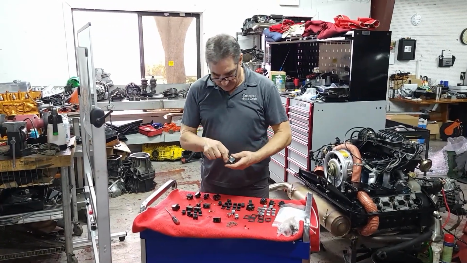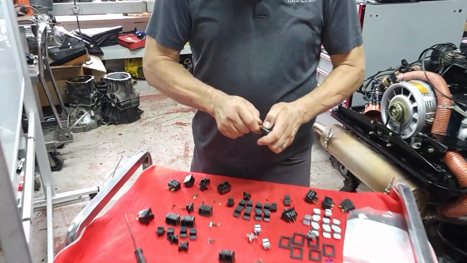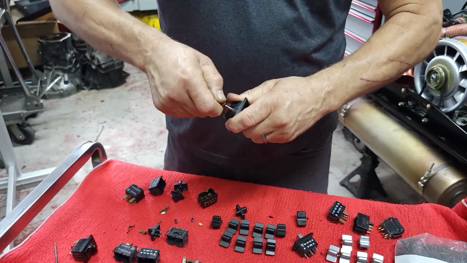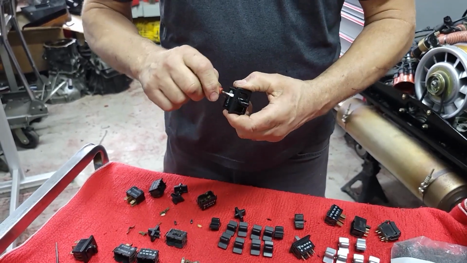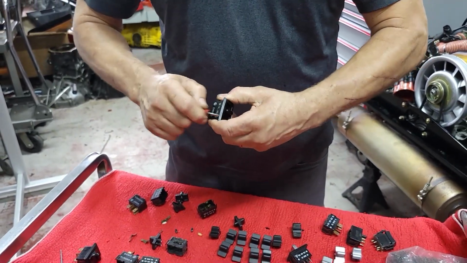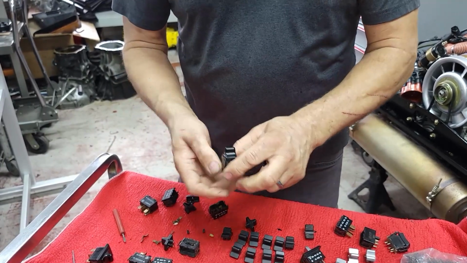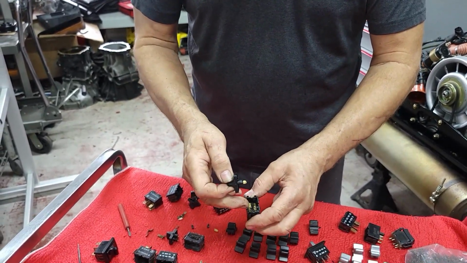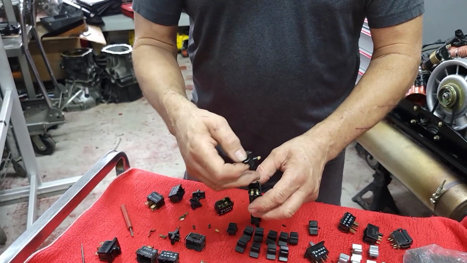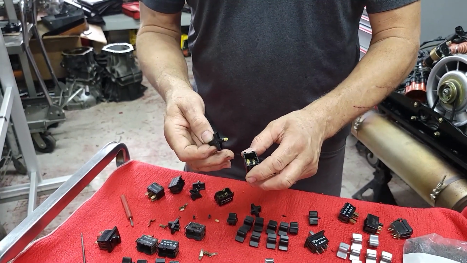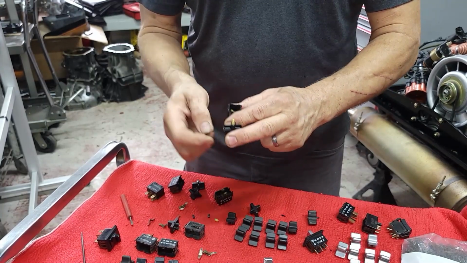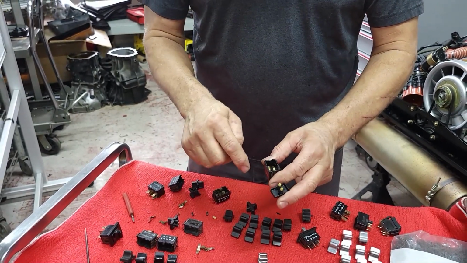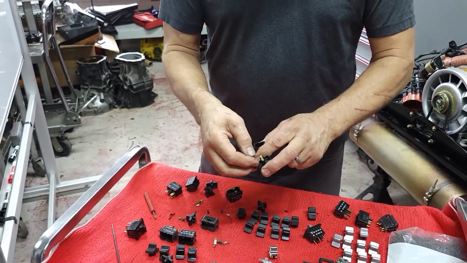There are slots underneath the bezel. You just pop them out, and then the toggle comes out. What I do is I take the terminals out, I clean them all up, and I'll put a little dielectric grease in the center, not on the terminals, but just in the center. And you put those back in.